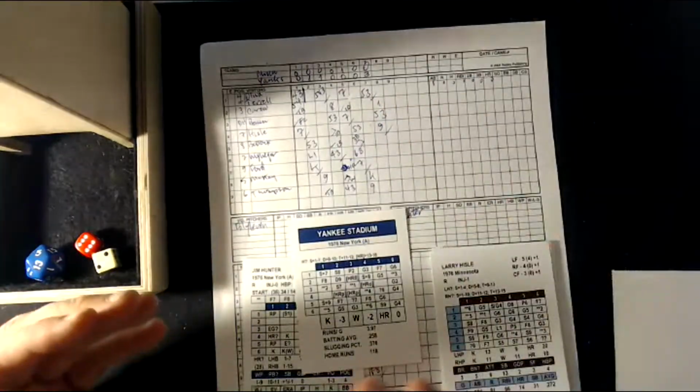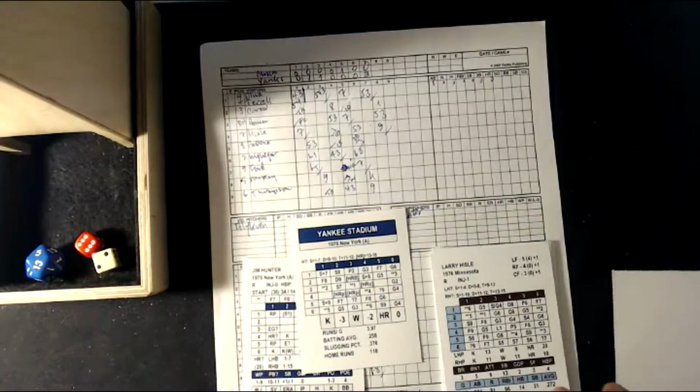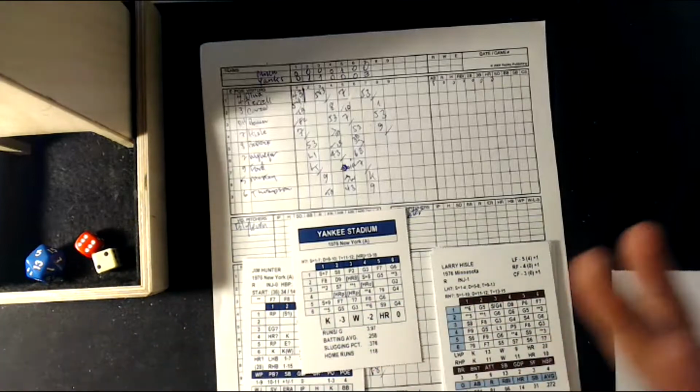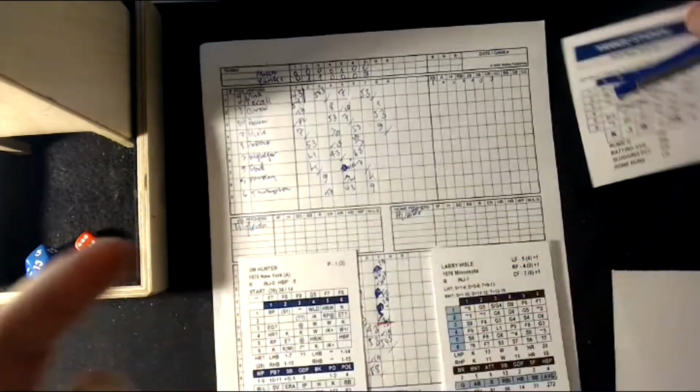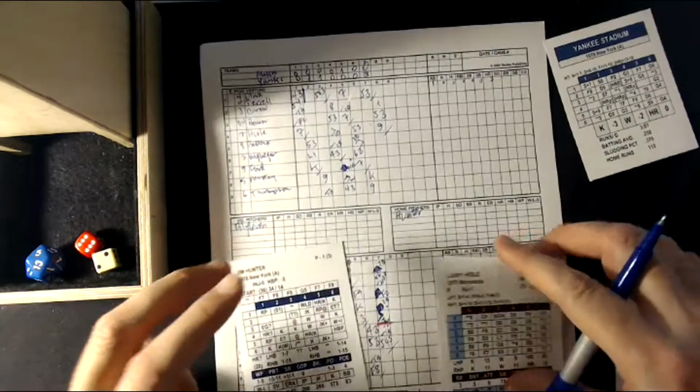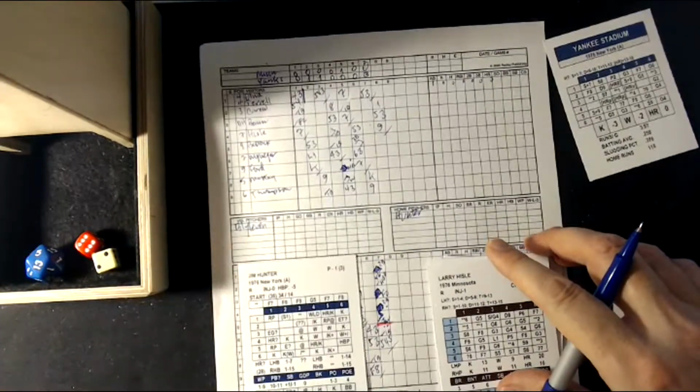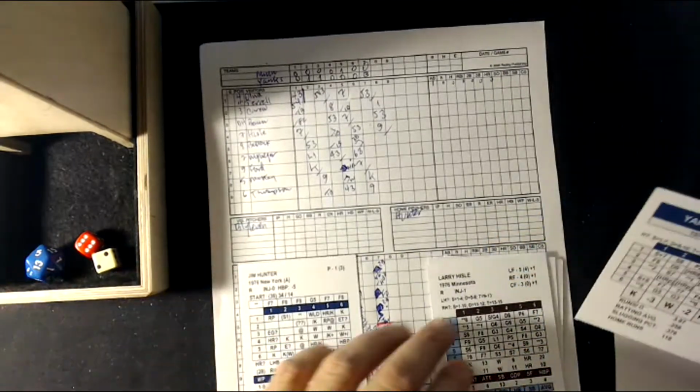So this game goes back and forth. Pitcher, ballpark, batter, ballpark, pitcher has constant interaction. So it's a lot of die rolls, but it's kind of simple to follow. That's the beauty of this game.